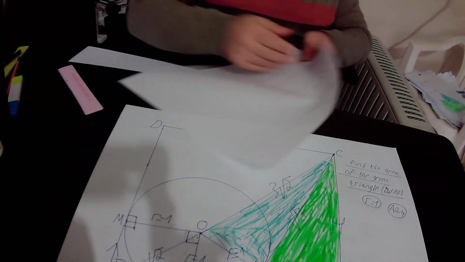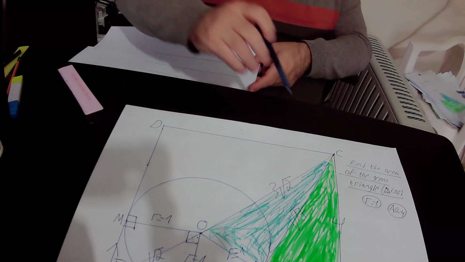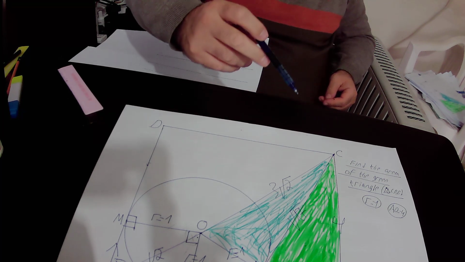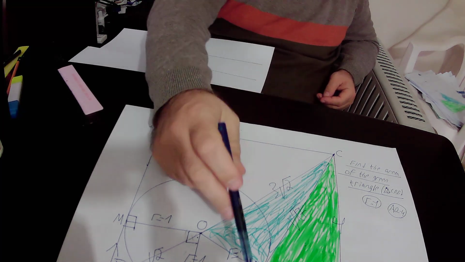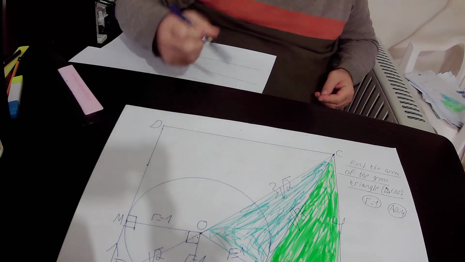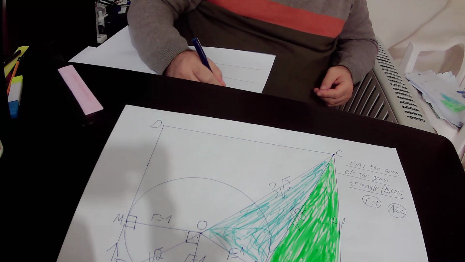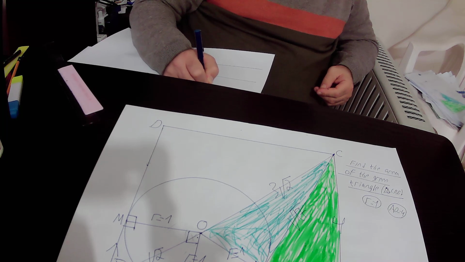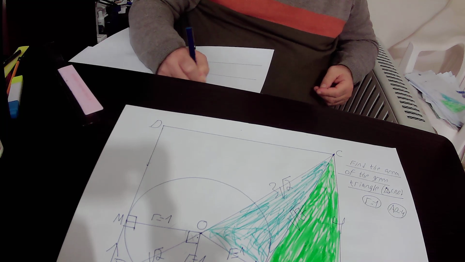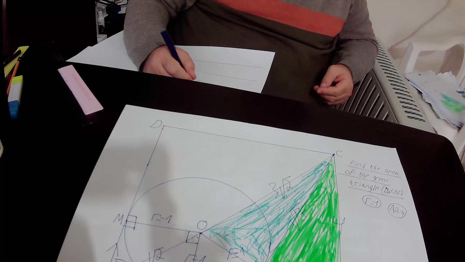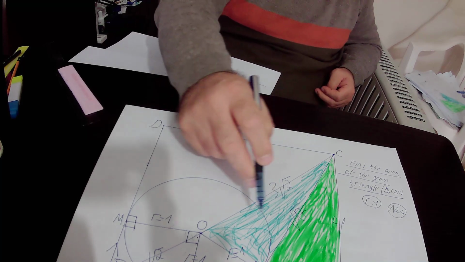But we have already found out that CE equals square root of 17 plus x. So CE squared will be equal to (square root of 17 plus x) squared, and it equals EB squared.